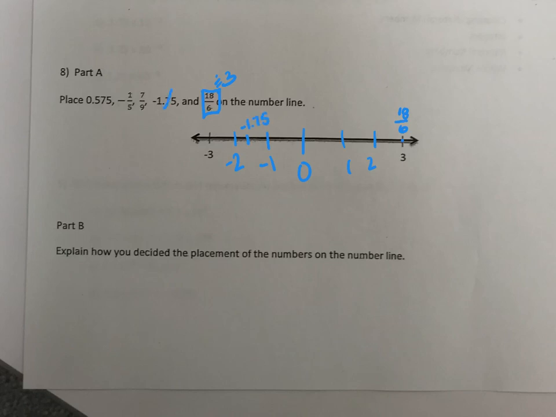Now 7/9, I'm going to have to convert to something that I can see. So 7 divided by 9 is going to be 0.777, and it's going to keep repeating. So we're going to say 0.7 repeating. And then negative 1/5 is negative 0.2. I know my fifths.